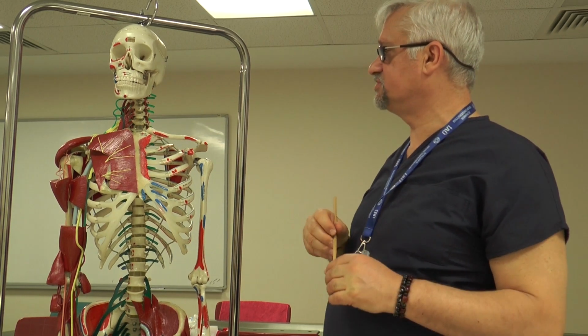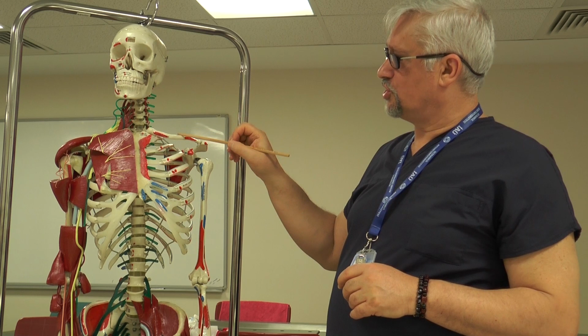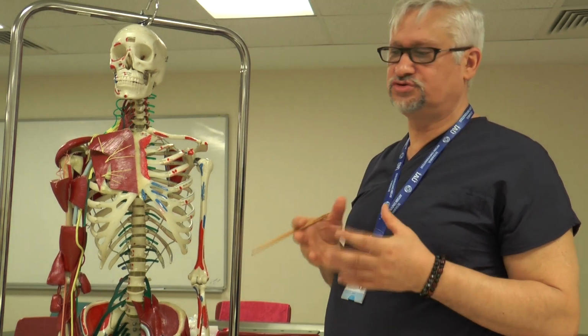This is basically an exception. Although it is referred to as a long bone, it does not have a bone marrow. The second important feature of the clavicle is that this is the first bone that is formed in intrauterine life.